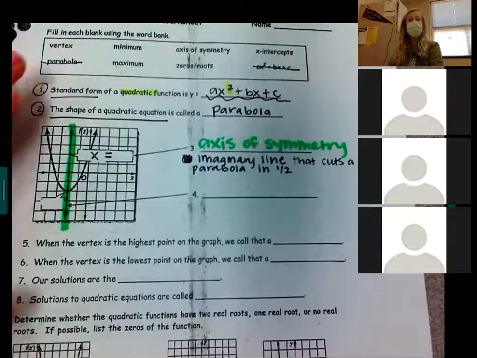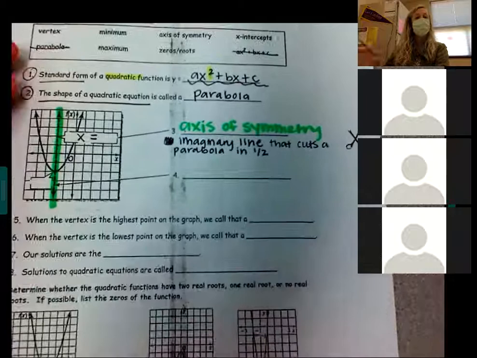X equals is a vertical line. We talked about that in unit 1. A Y equals line is flat, right? And then if it's got a Y and an X, we talked about how it was slanted because it has a slope. Yes? All right. Some of y'all like, nope, I didn't do my work in unit 1, so I have no idea.